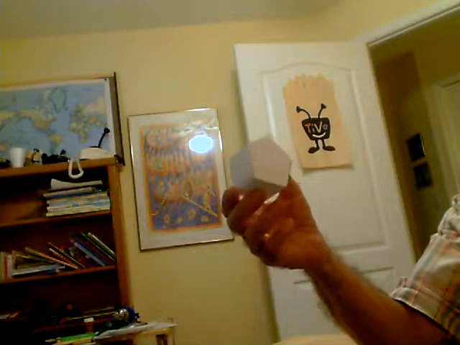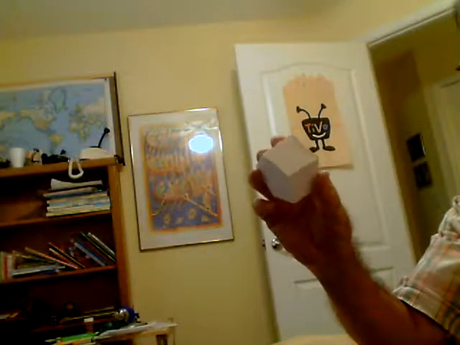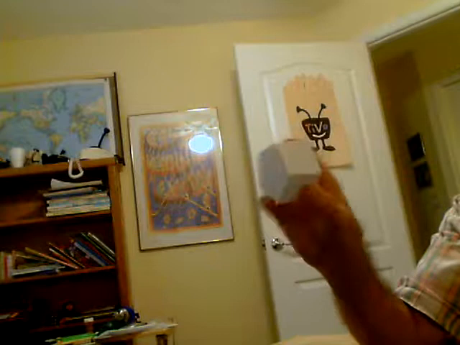There's no exceptions. Well, we did the others. Triangular prism. 6 vertices, 5 faces, 9 edges. V plus F minus E equals 2. Pentagonal prism. Vertices, 10. Faces, 7. Edges, 15. V plus F minus E equals 2.